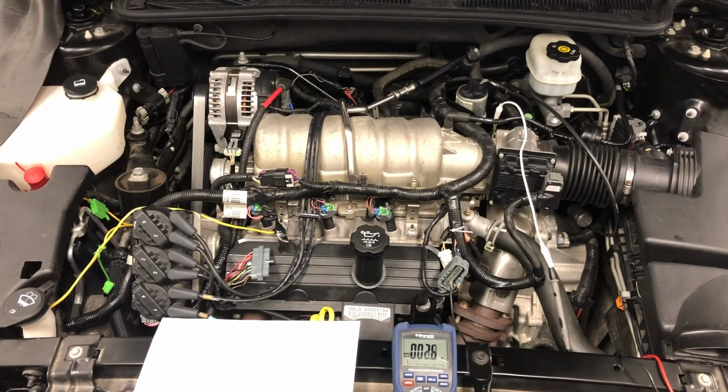The next step is to check the resistance in the ground circuits. The specification is 5, and we're pretty close to 5. The ohmmeter is kind of weirding out on us, but it does check out to be close enough that it does check out to be okay.